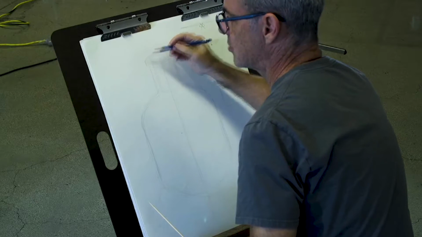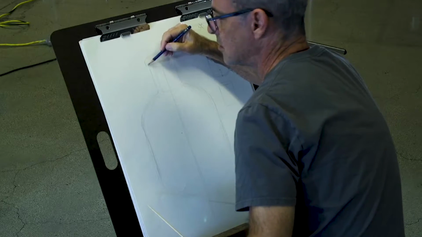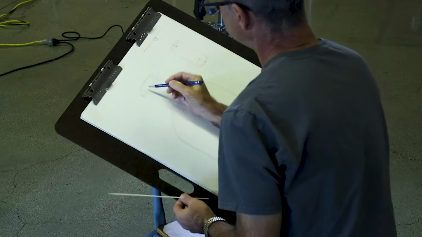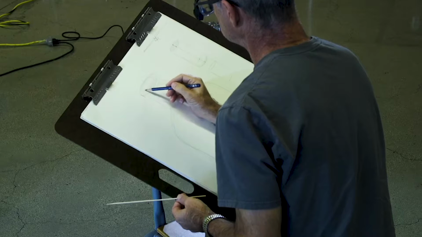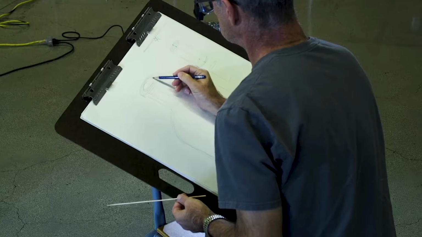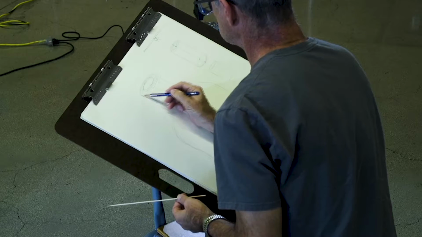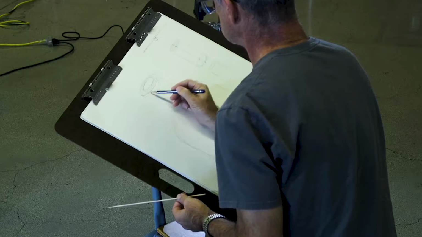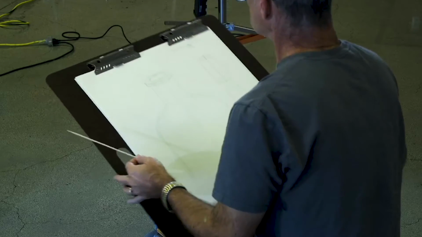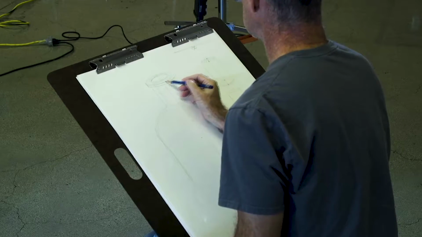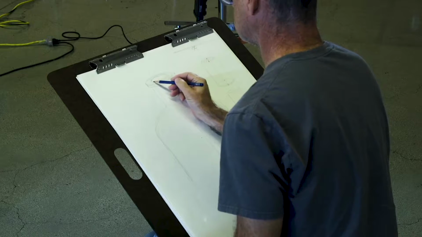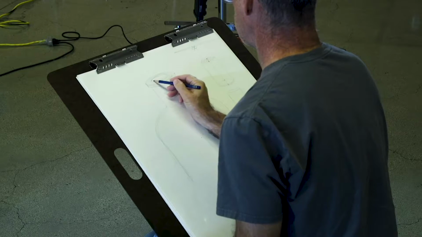So now as I tighten up on the drawing, I'm changing the grip of my pencil. This is actually thinner at the top than what I drew originally. Opening is really small.